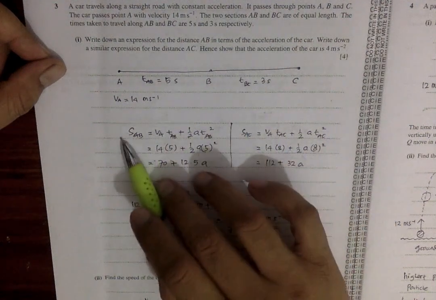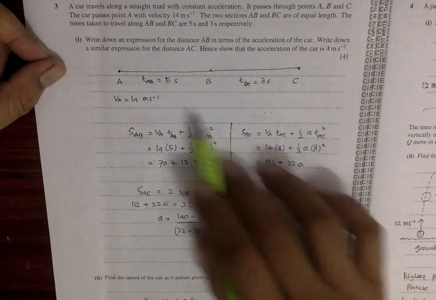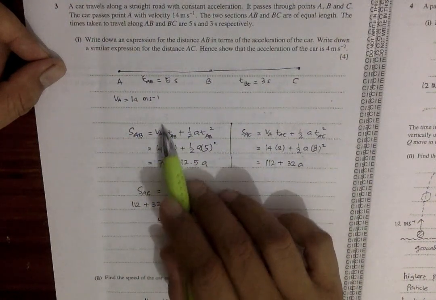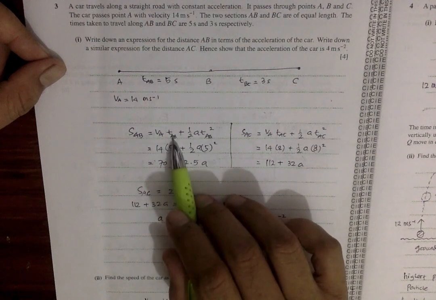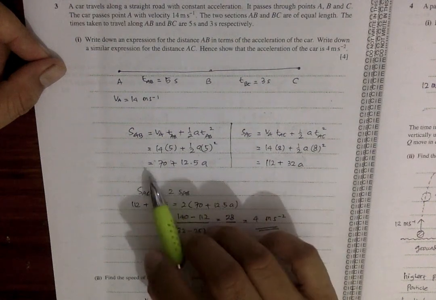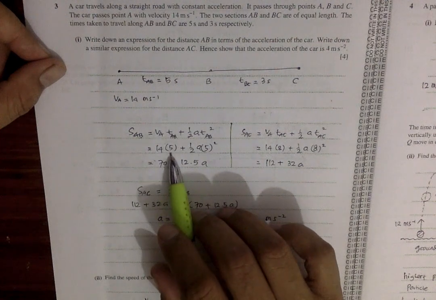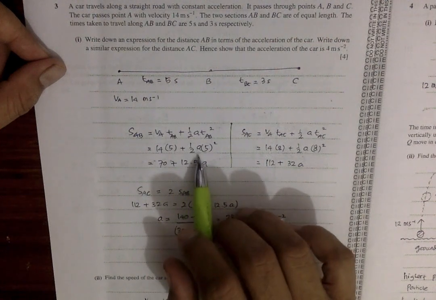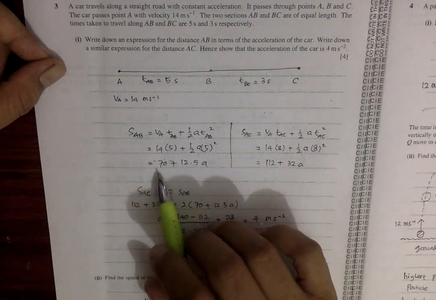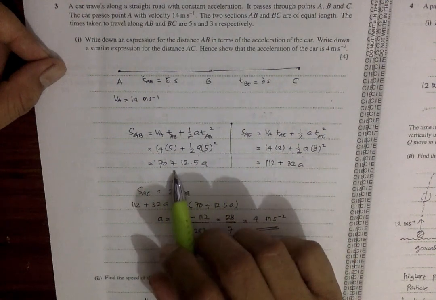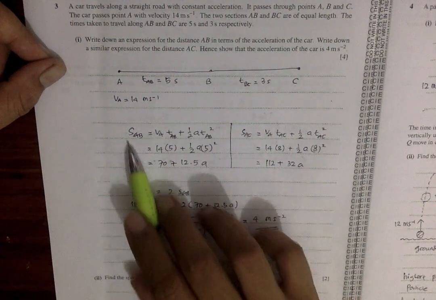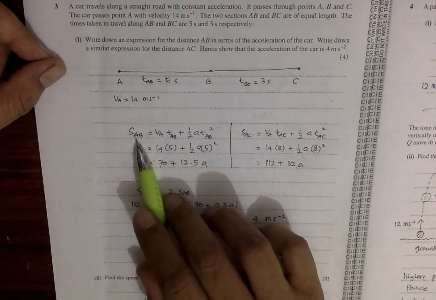Okay, we continue with the expression of the distance AB. Distance AB equals initial velocity times t plus a half acceleration times t square. We get 14 times 5 plus a half a times 5 square, and then we get 70 plus 12.5a. This is the expression of SAB, distance AB.